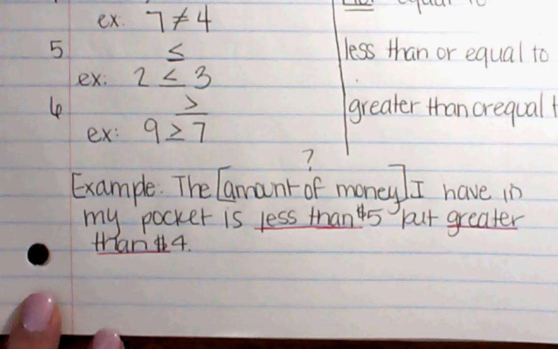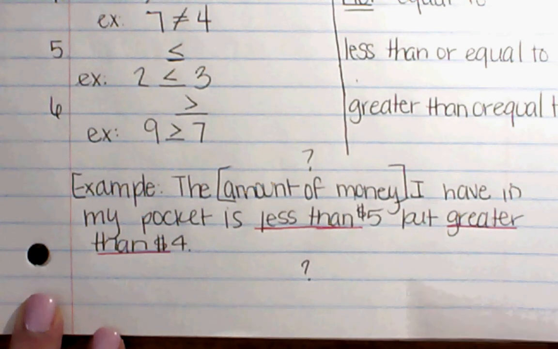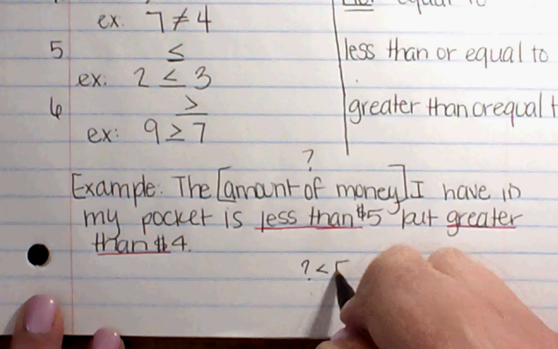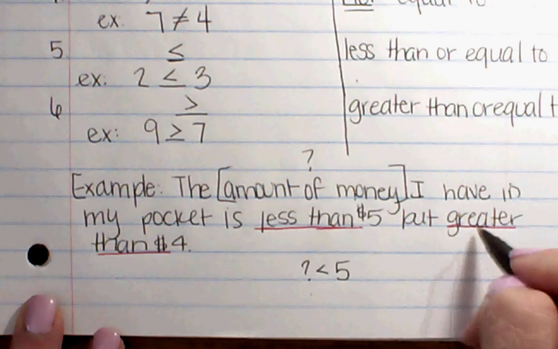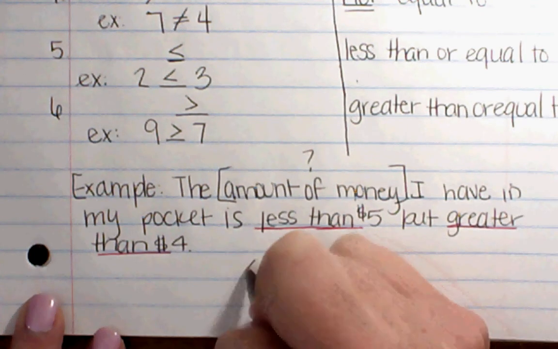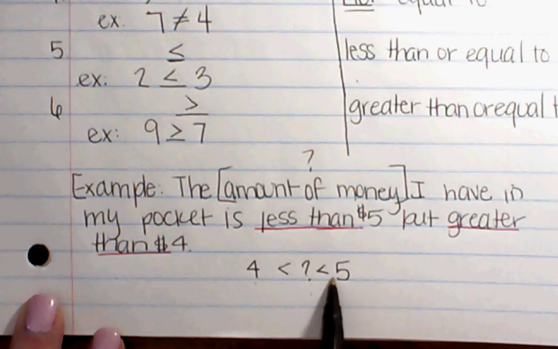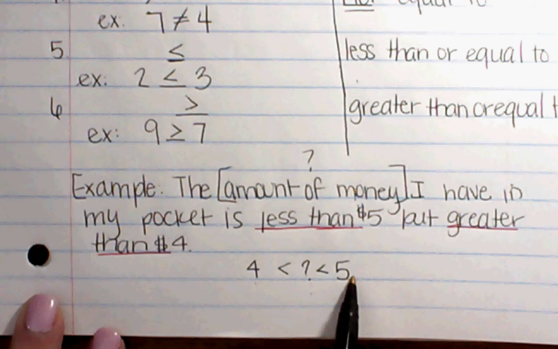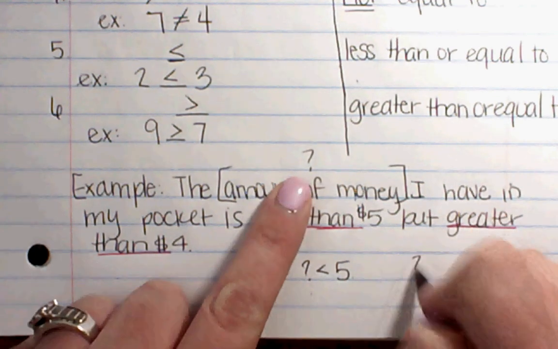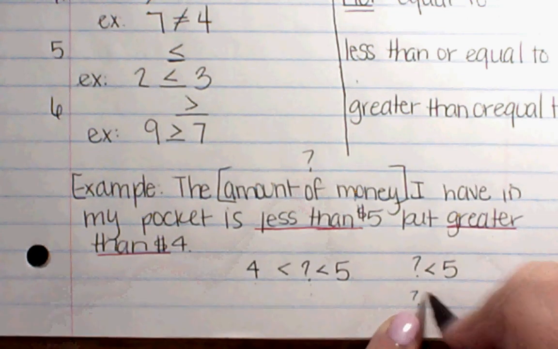So I'm going to pay attention to the amount of money I have first. I don't know what that is, so I'm going to put a question mark. Then I'm going to go through the problem. The money I have is less than 5, so it's smaller than 5, but greater than 4. So to make it greater than 4, I need to have 4 on this side, because 4 is less than this number, and this number is less than 5. It's kind of tricky. You basically have to break it down like this. Write the first one. Amount of money I have is less than 5. The amount of money I have is greater than 4.